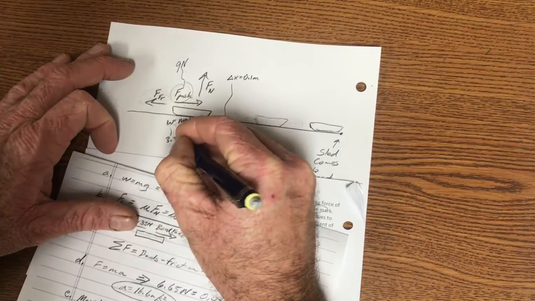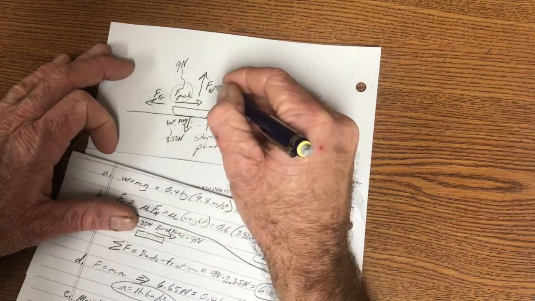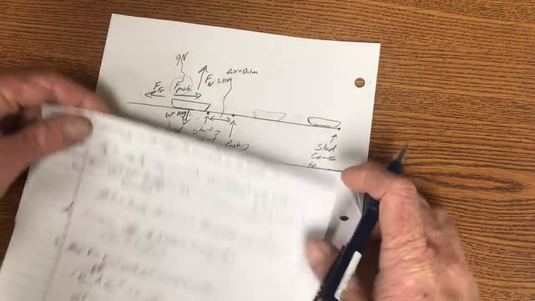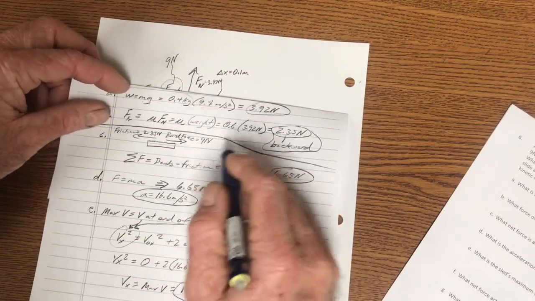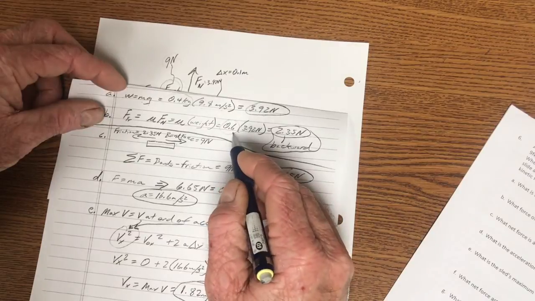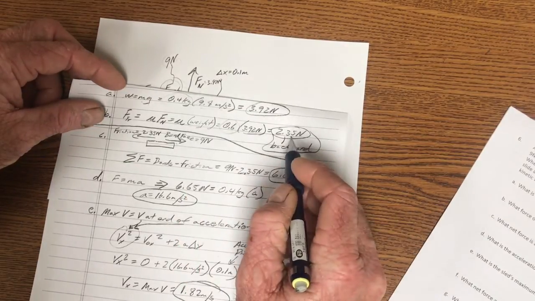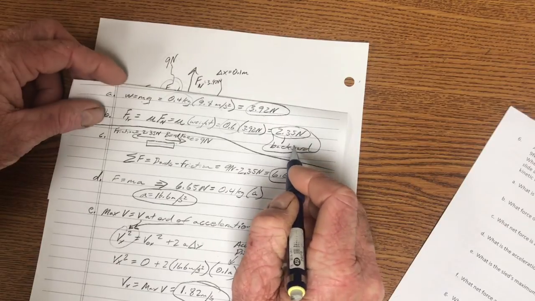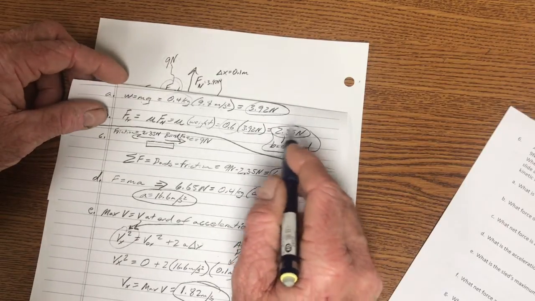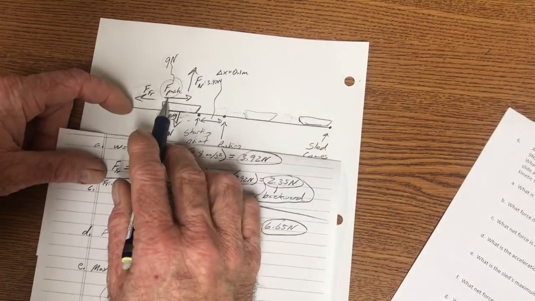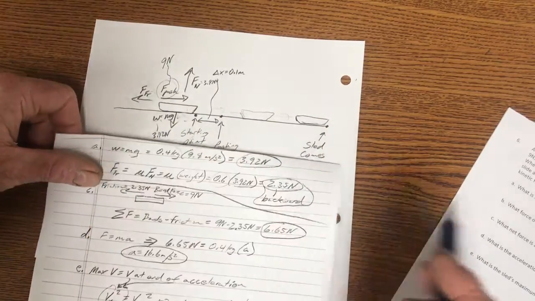This is 3.92 newtons, so the normal force is 3.92 newtons as well. So that's where this is coming from. There's mu, that's given in the problem, and 3.92 newtons, that's the weight. So 2.35 newtons backward. I could call this negative 2.35 newtons, but I just decided to say it was backward. So the push is forward, the friction is backward.